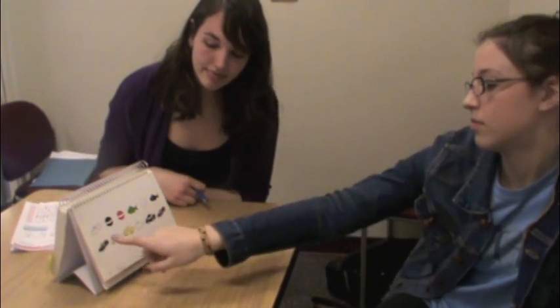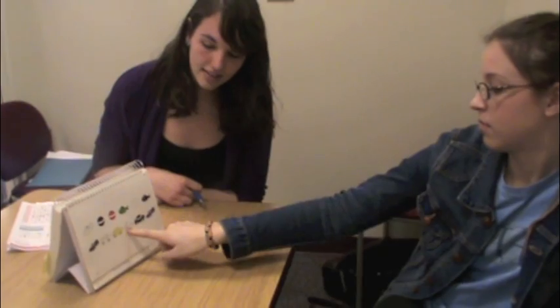Okay, now I'm going to show you some more pictures. This time I'm going to say go when I want you to point. Remember to point to the pictures in the order that I name them, and do not point until I say go. Are you ready? Mm-hmm. Okay, point to the black shoe and the white fish. Go. Good job.